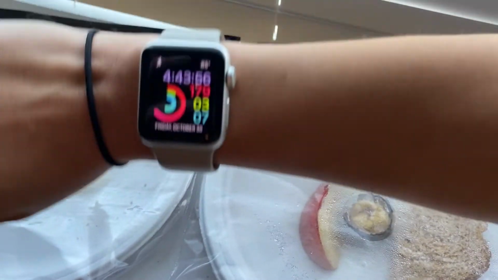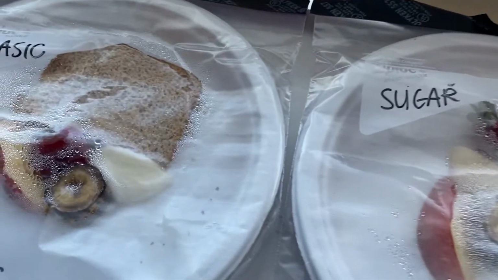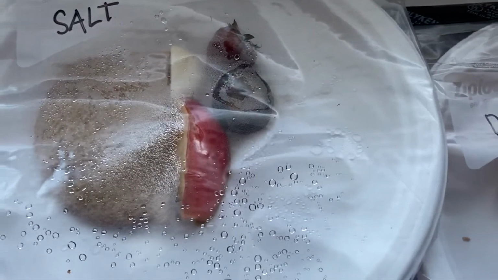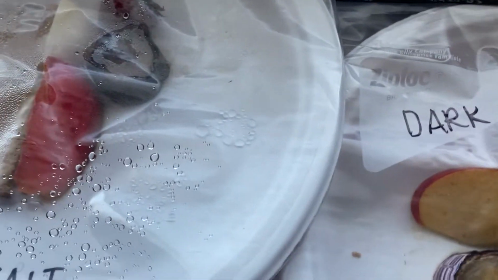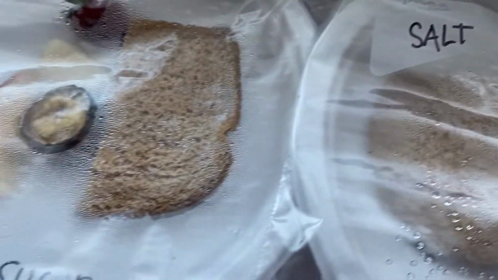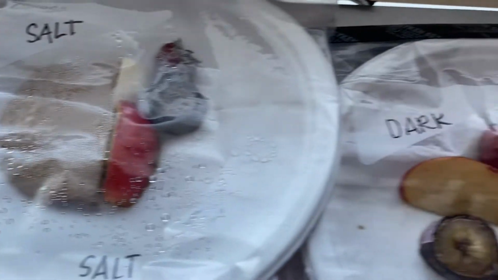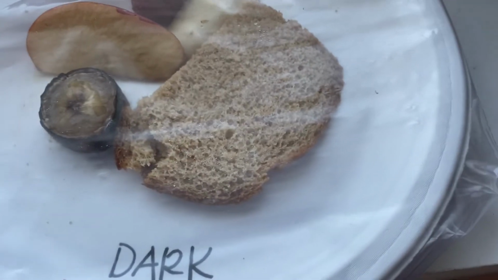Day 5, 4:43 on Friday, October 30th. Again, our basic, sugar, salt, and the dark one. So I think the biggest difference right now is that the banana and the salt is not looking very good at all. It's very black. The others, we are still having that condensation. And the dark, again, still not very much. All right, I'm gonna go put this back away.